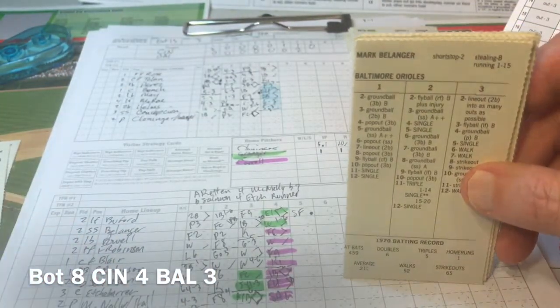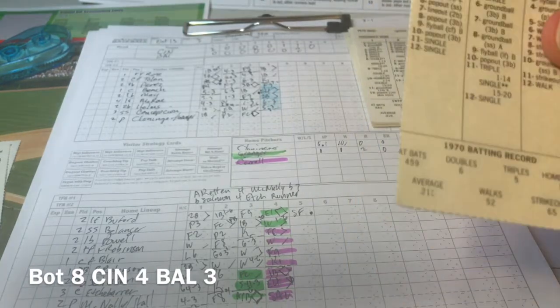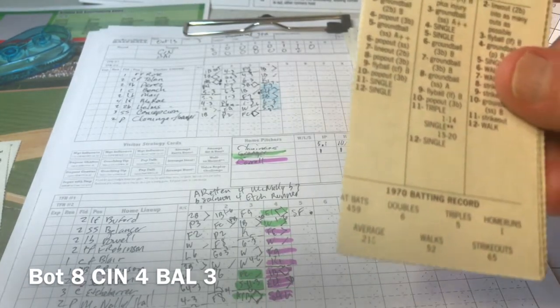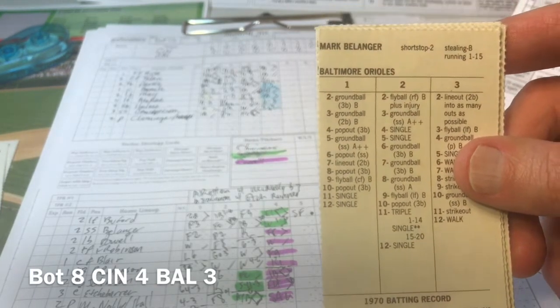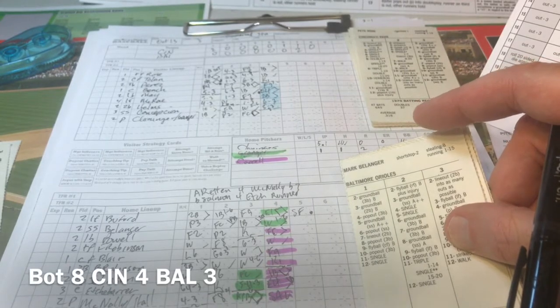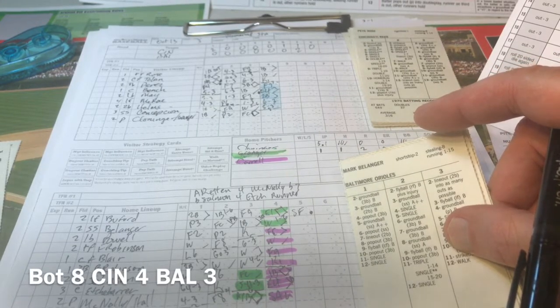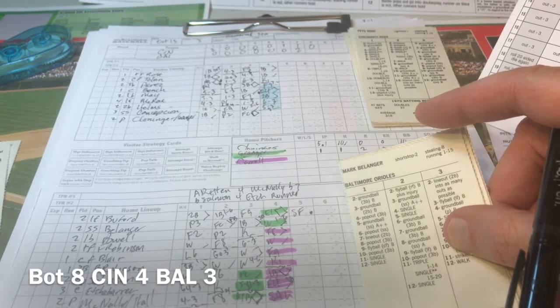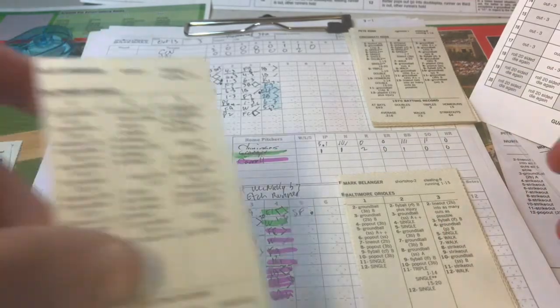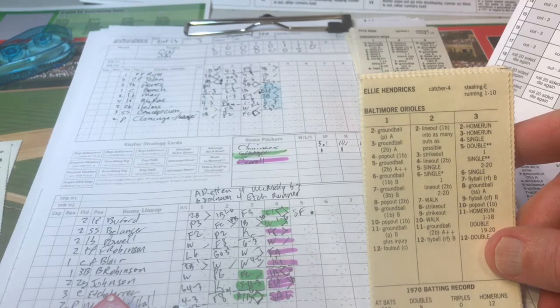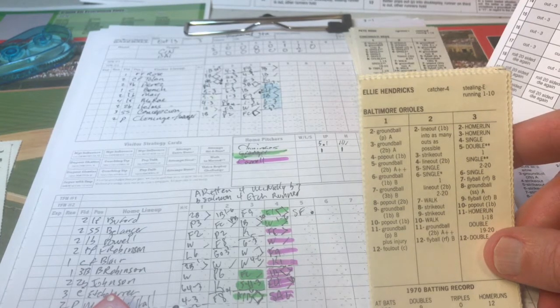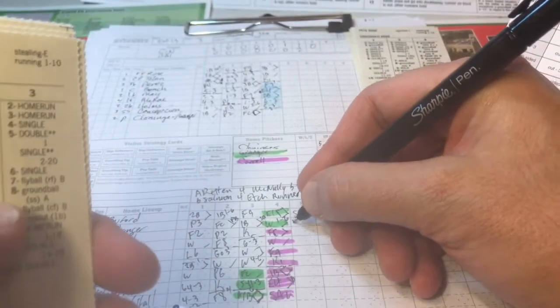There's 2 out now. And we go to Mark Belanger. Belanger batted .210, it looks like, with 52 walks, 6 doubles, 5 triples, and 1 home run. Looking at the pinch hitters for Baltimore, Ellie Hendricks is going to come in to pinch hit for Mark Belanger. Belanger was 1 for 3. He singled and stole a base in the 5th inning. But here we're going to see a pinch hitter, Ellie Hendricks.